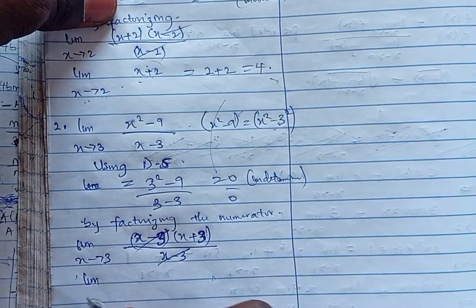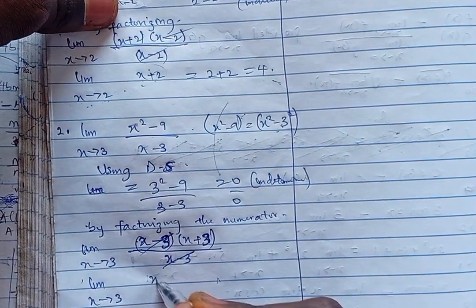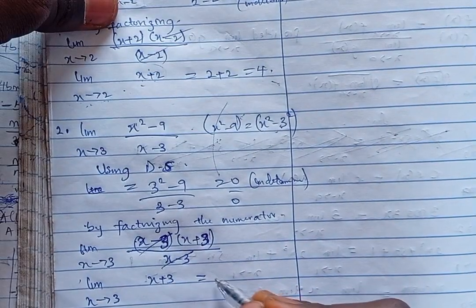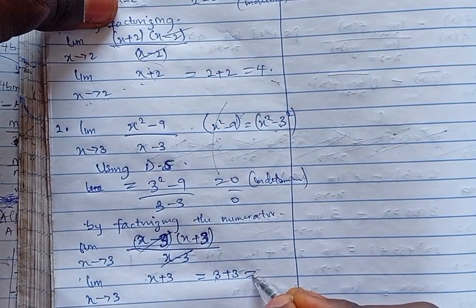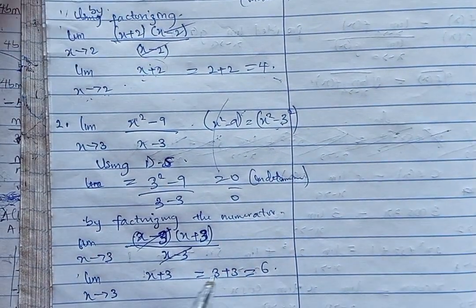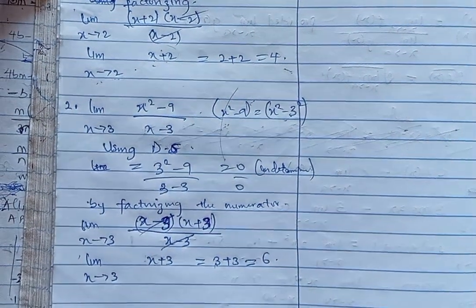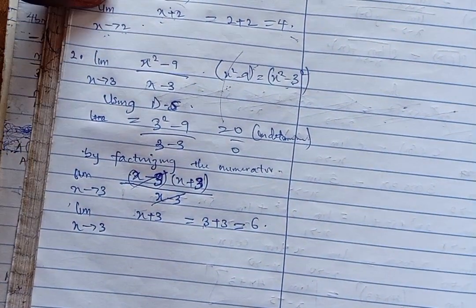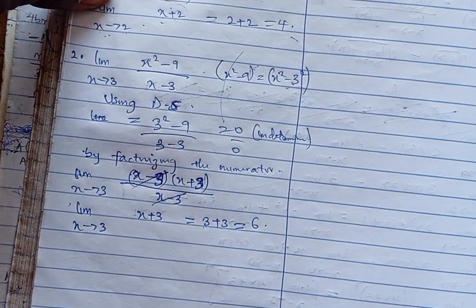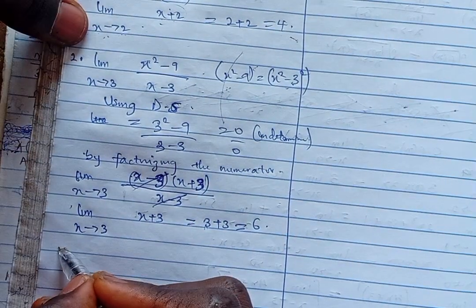You have the limit as x tends to 3 of x plus 3, and using direct substitution you get 3 plus 3, which is 6. So that's it for the second one too. Okay, let's now dive into another one. Let's say we have something like question 3.